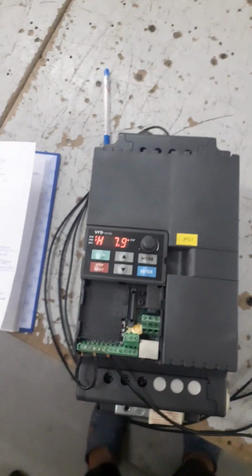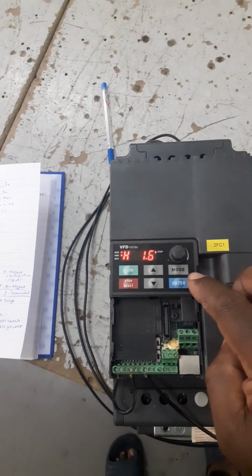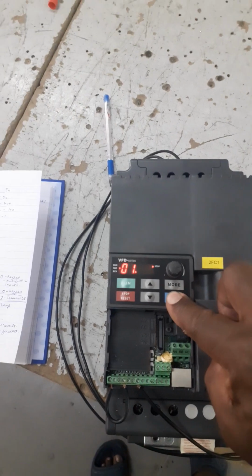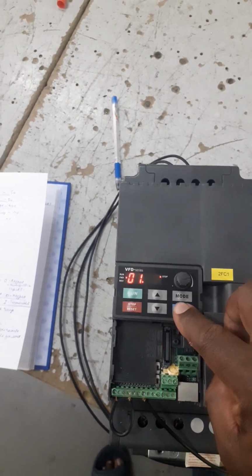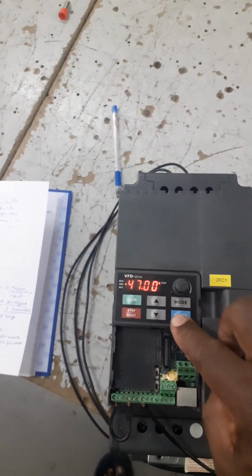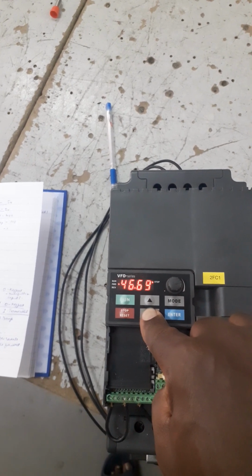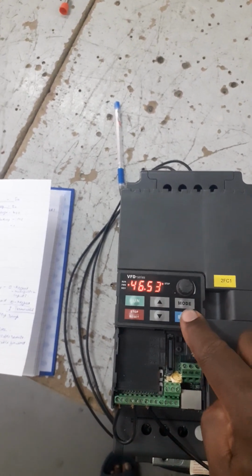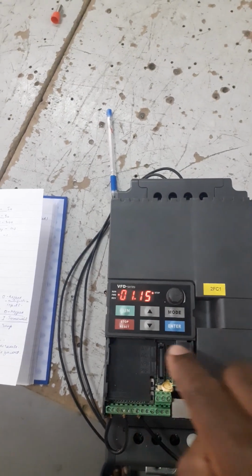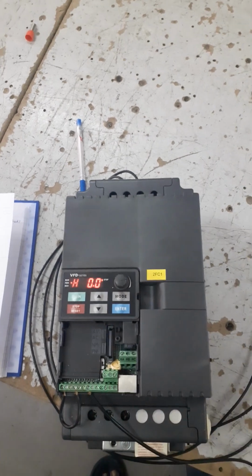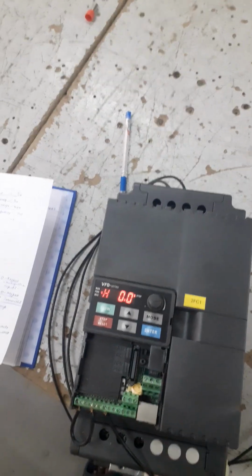So I have to go back and save it. Access. Enter again. Access. Okay, there. Then I save it. Enter. End. Then I have saved it. Then I go back and I try to run.